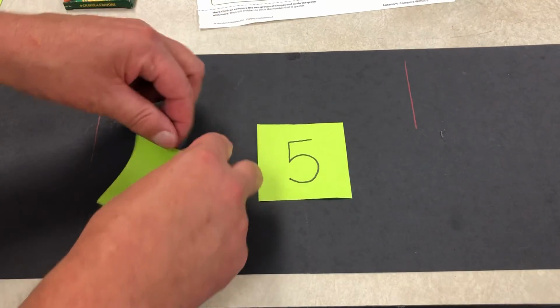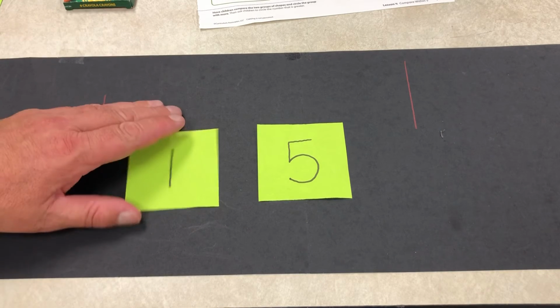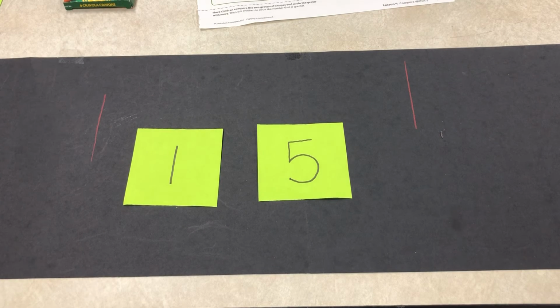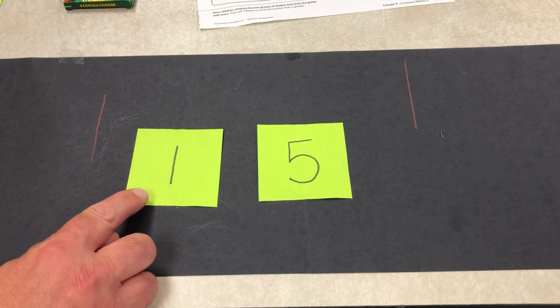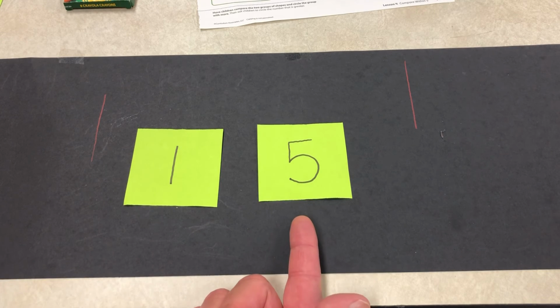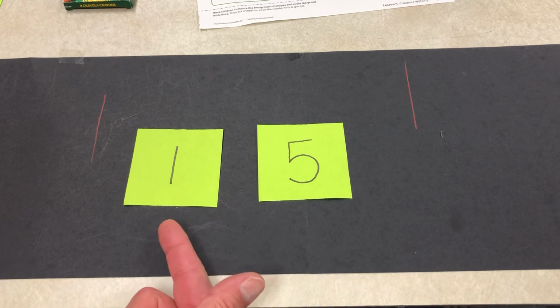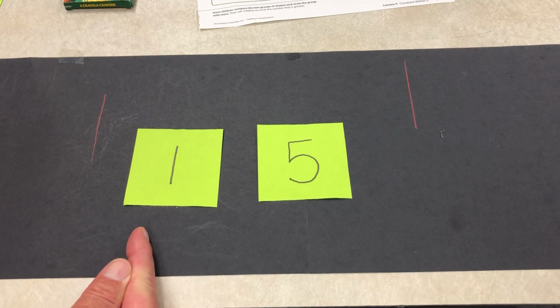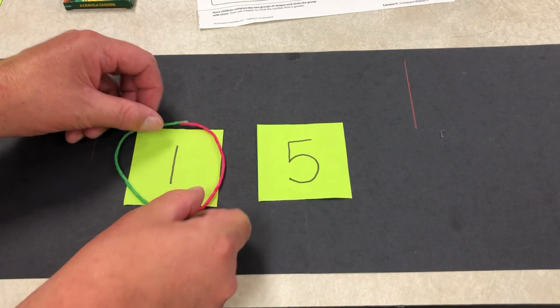I'm gonna close my eyes. I'm gonna pick out a couple of numbers here. Okay, I got it. Now, I'm gonna look for the number that is less than the other number. I have a 1, I have a 5. Do you know which one is more? If you know that 5 is more than 1, that means the 1 is less.